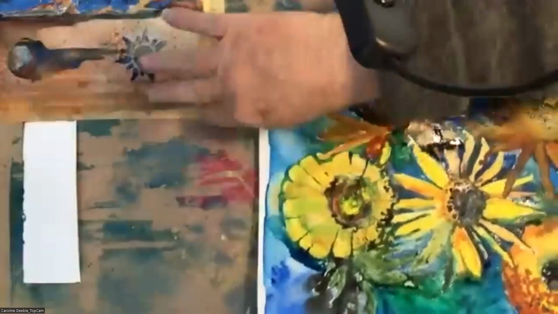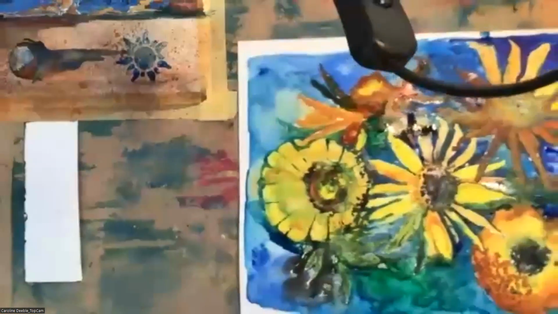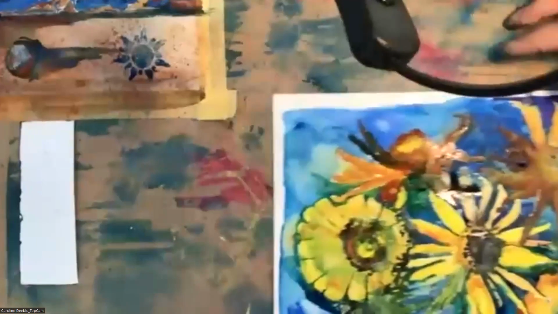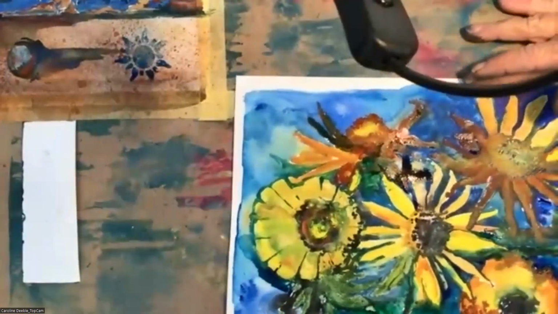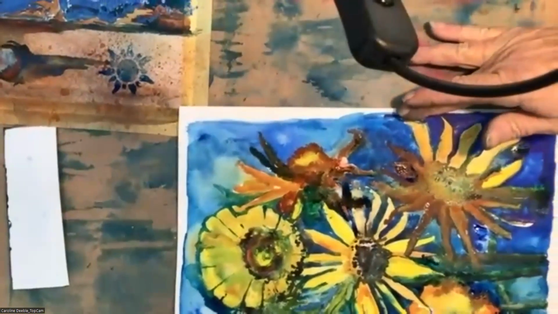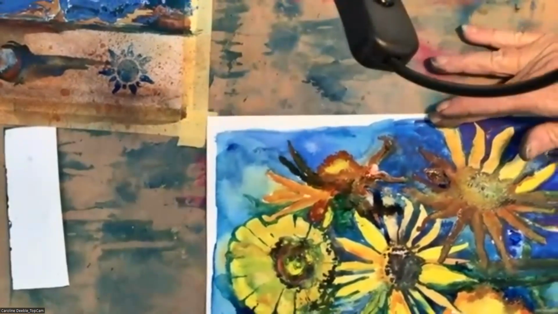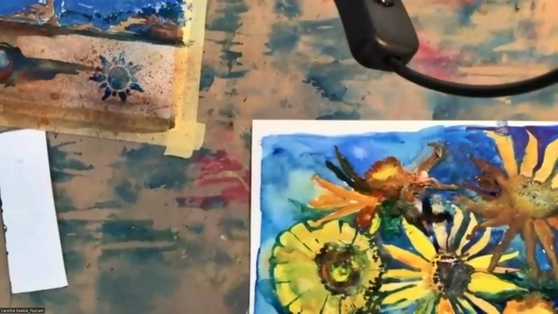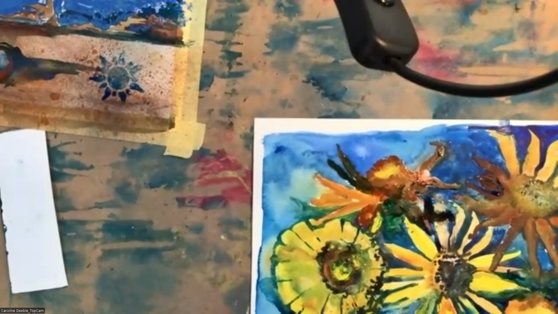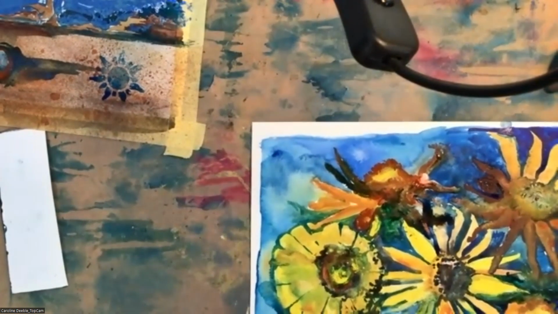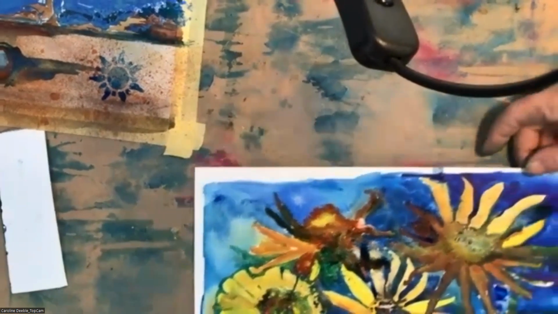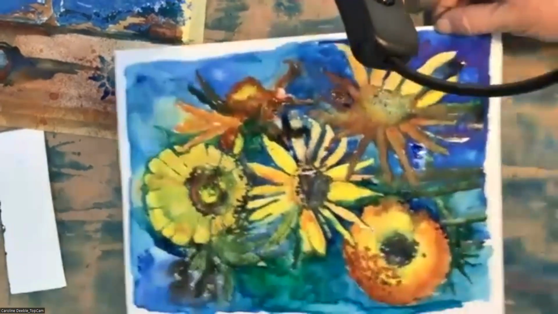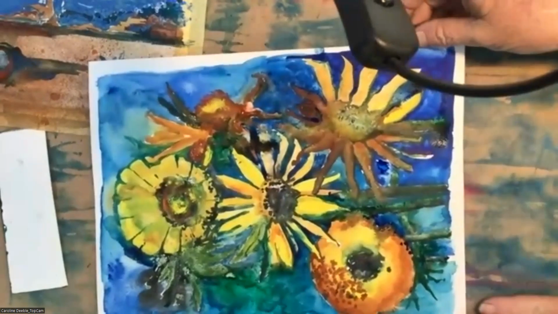I've got to get it in the right spot for you. I'm getting it further off rather than on, aren't I? Maybe. My brain just needs to turn around and look at it a different way. That way. There you go. Oh, now we're closer. There we go. Yep.